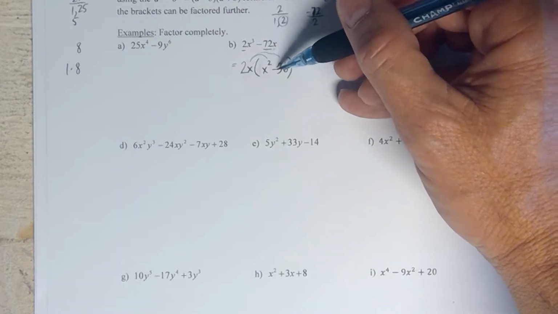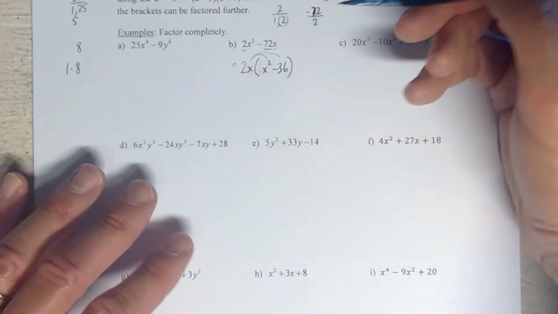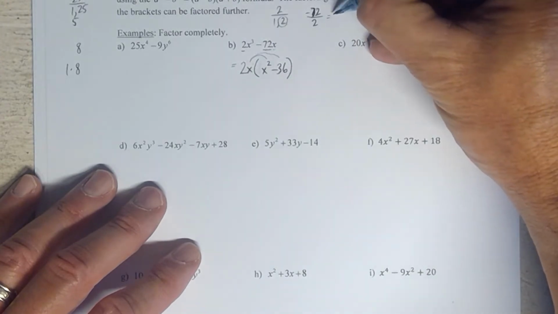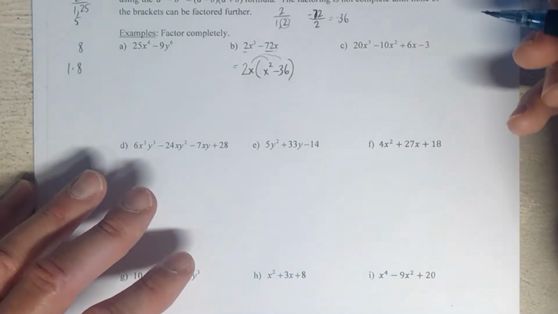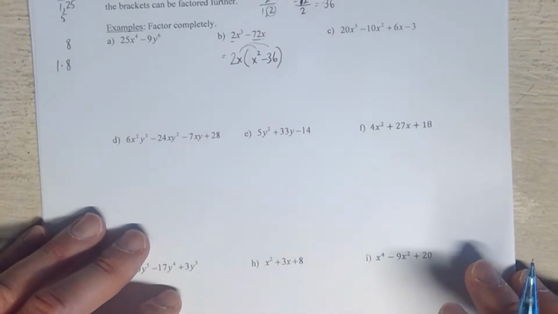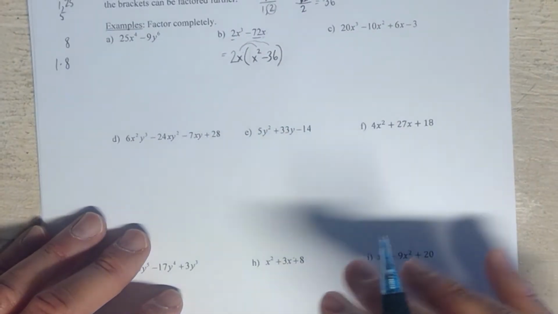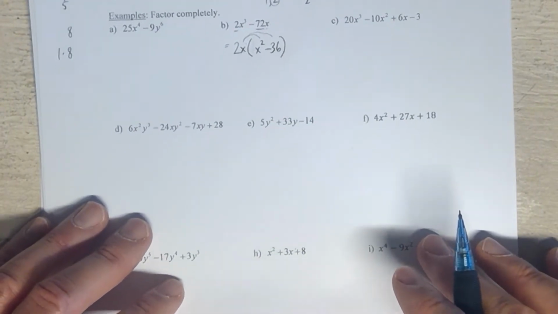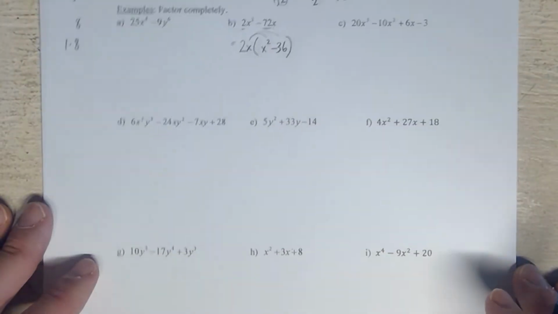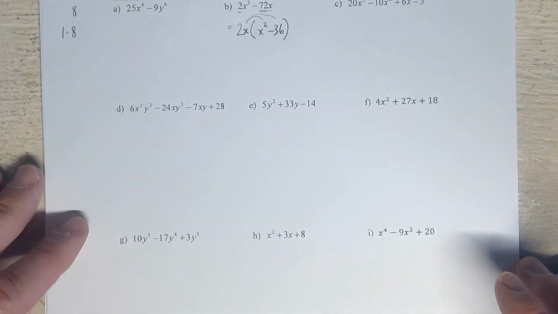But it's minus because it was negative 36 when we figured this out right here. Okay. So now, we'll get back to that problem here in a little bit. We're not done with it yet. So don't circle that. But I wanted you to just get used to the GCF process there.